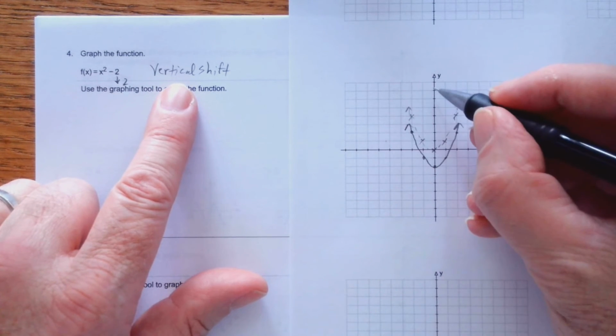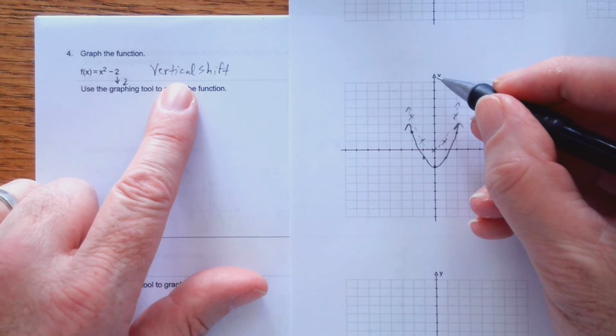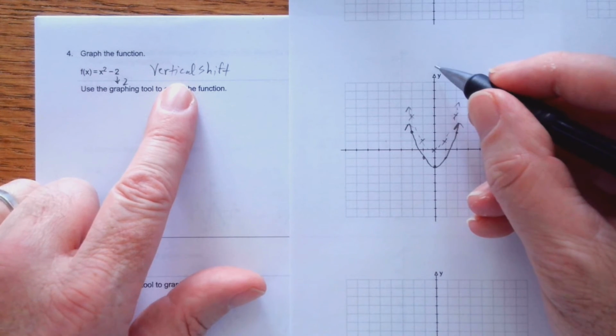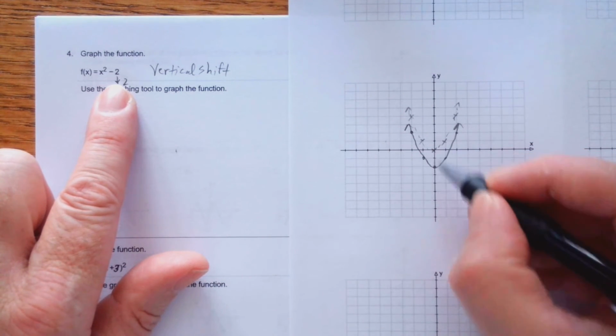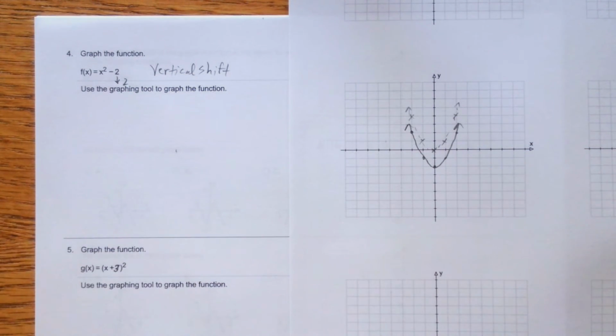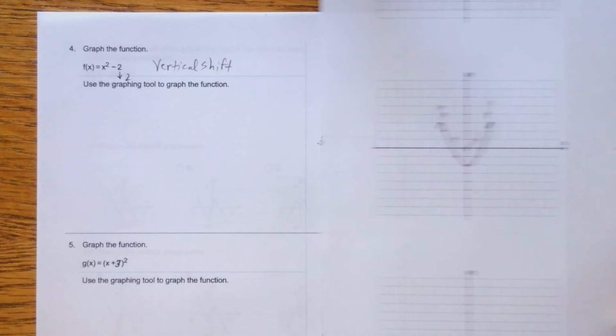You know, if this was a plus 10, we would move the same graph up 10. We had one where it was x squared plus 15, we were up 15. If this was a minus 7, we would move our graph down 7. So again, it's very straightforward, very intuitive. Horizontal shifts are a little bit different. That's what we're going to look at next.